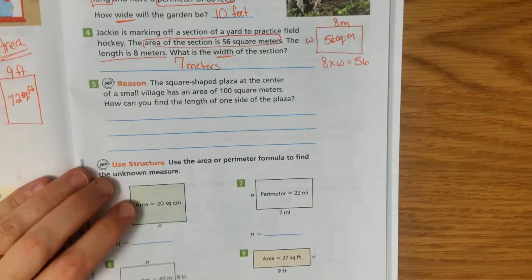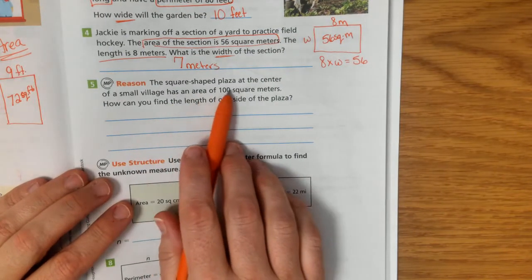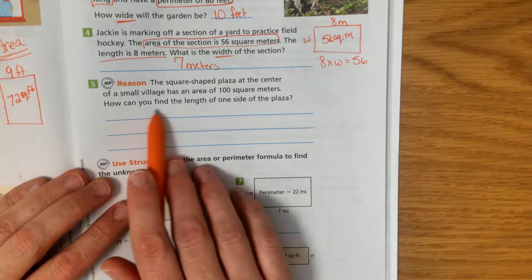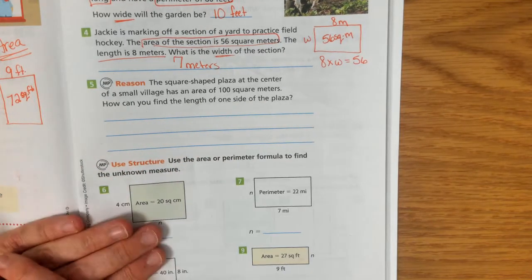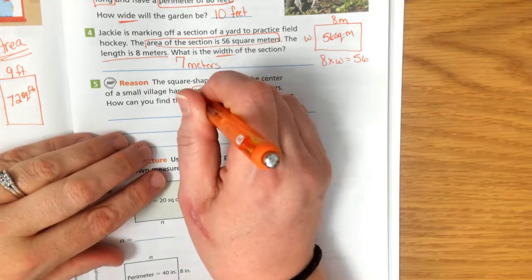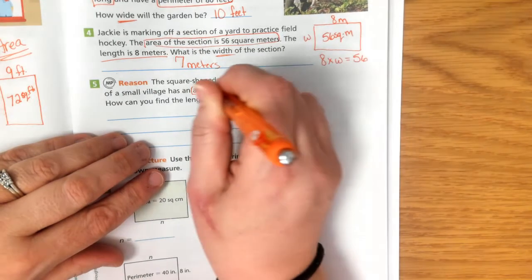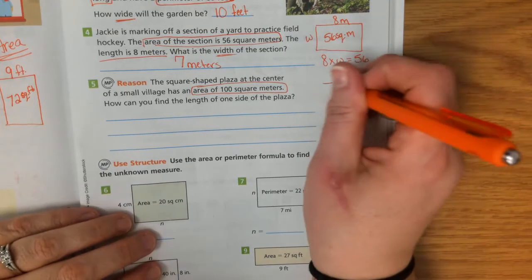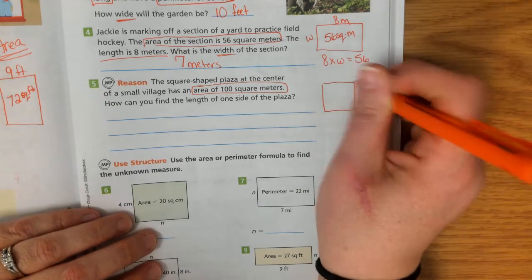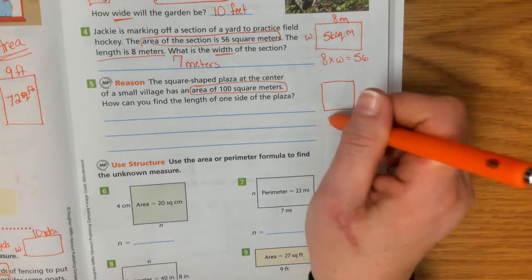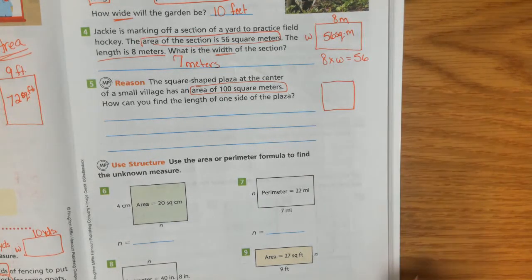Alrighty, next problem. The square-shaped plaza at the center of a small village has an area of 100 square meters. How can you find the length of one side of the plaza? This only gave us the area of the square. But what do I know about a square? I know that all of the sides are the same length.